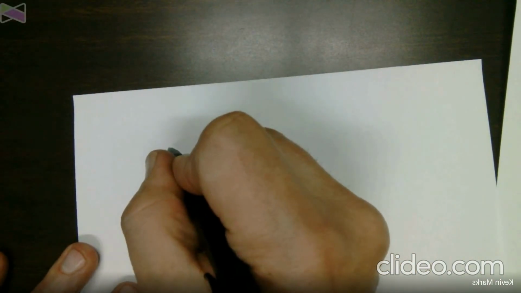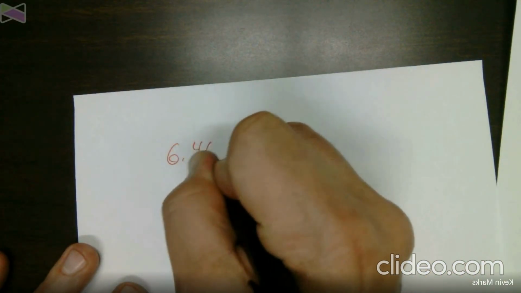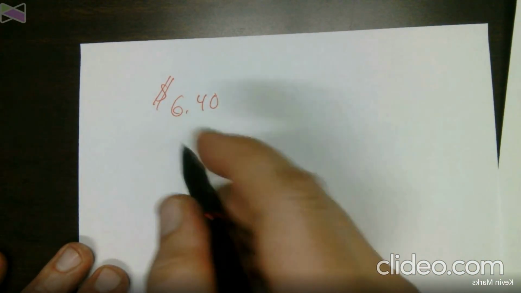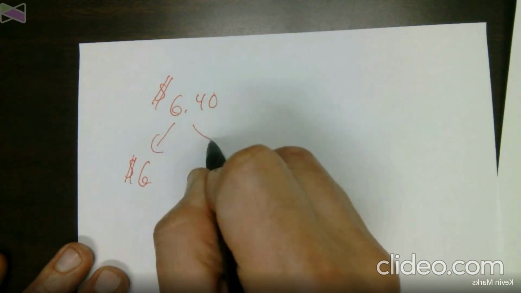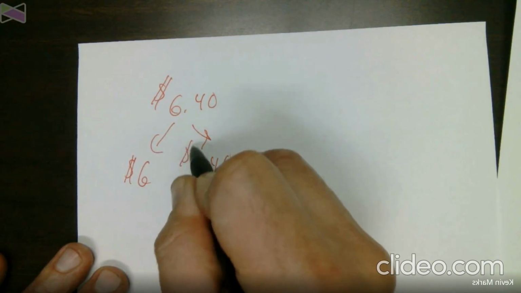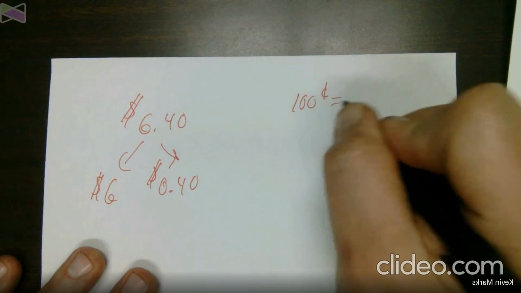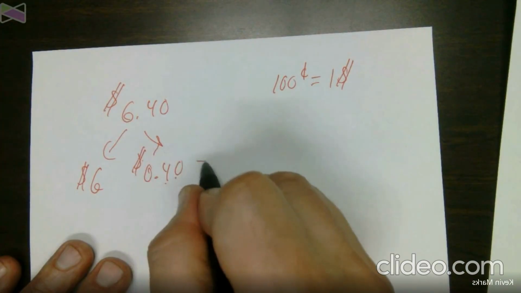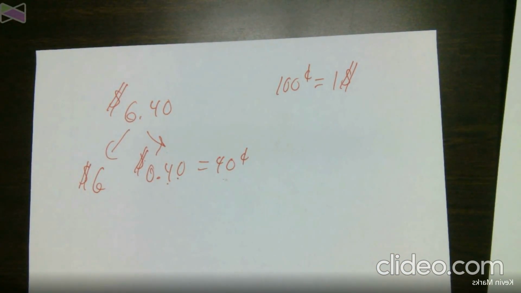Okay? Now, one thing I want to stress here: if you're talking about part of something, and especially if it doesn't work out nicely, you have to watch what you're doing. With money, it works great. When you see $6.40, you read that, but what's really happening is this is 6 full dollars, and then this is 0.4 of a dollar. Remember, 100 cents is exactly the same as $1. So saying part of a dollar is the same thing as saying 40 whole cents, right?